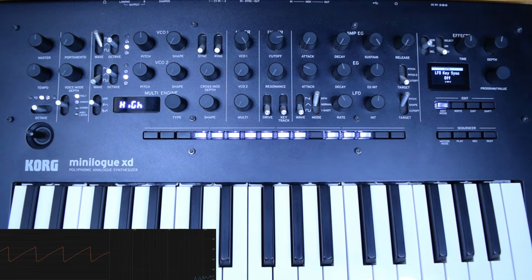Right, so that's what the key sync means. And for now, I'm just going to leave it on. That's the default option. Now I'm going to go to the next one. The next one is going to be the voice sync.